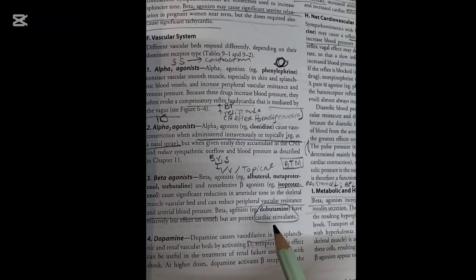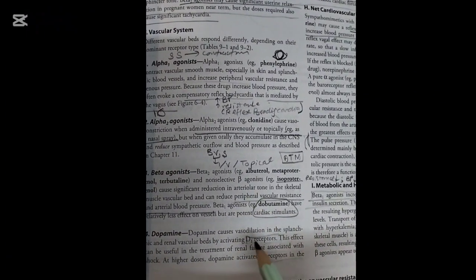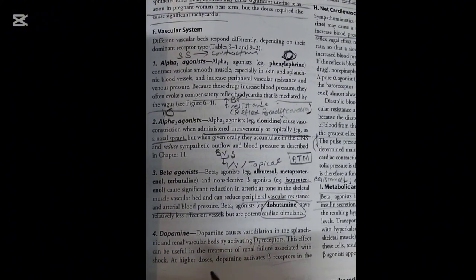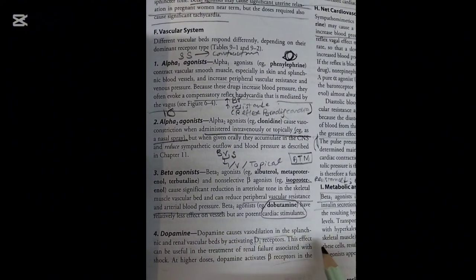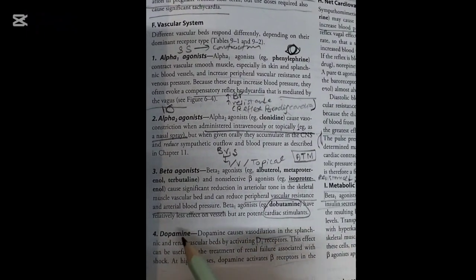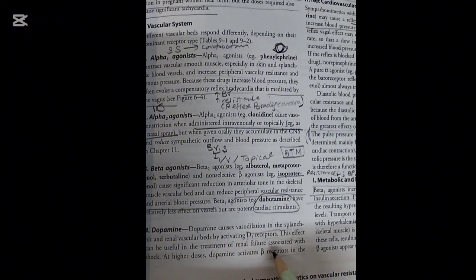But when we talk about beta-1 agonists, for example dopamine, they are going to be potent cardiac stimulants and they are relatively less effective on the vessels. Now let's talk about dopamine. Dopamine is going to cause vasodilation in the splanchnic and the renal vascular beds. As you know, D1 is going to be present in the splanchnic vessels as well as the kidneys. This can be useful in the treatment of renal failure associated with shock.